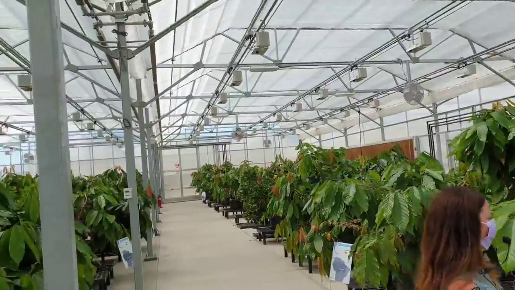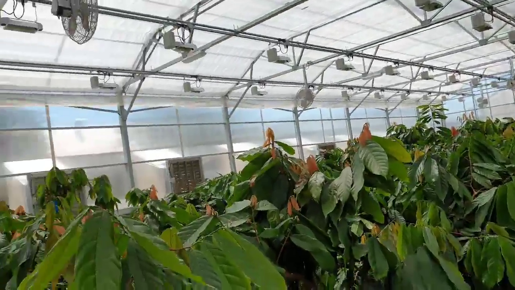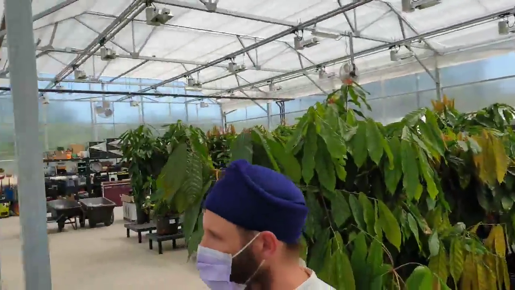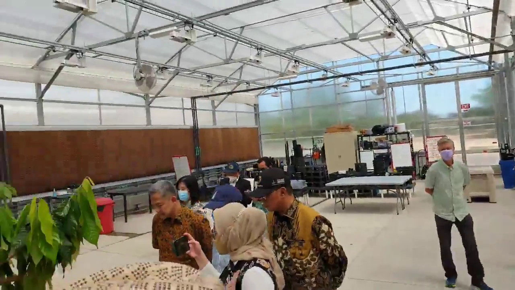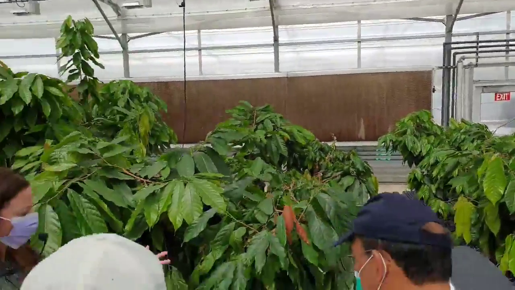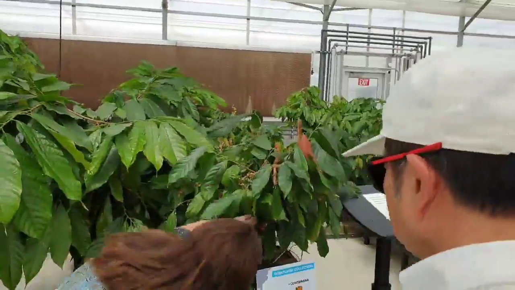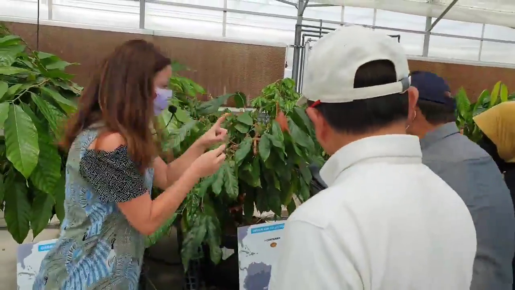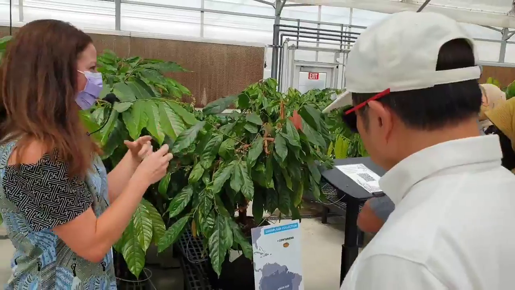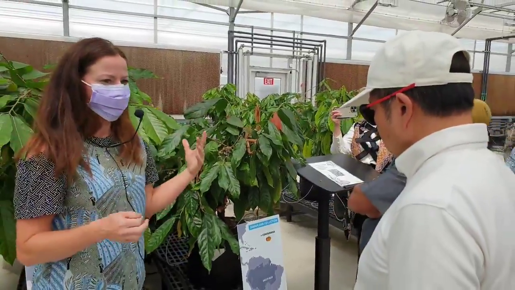Some of our trees are great sources of disease resistance, such as Scavina 6. And this tree is in the genetic background of many modern cacao cultivars today because of it. However, pods are only about that big, and so it's important to bring in other backgrounds as well.